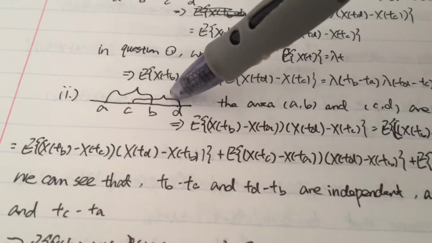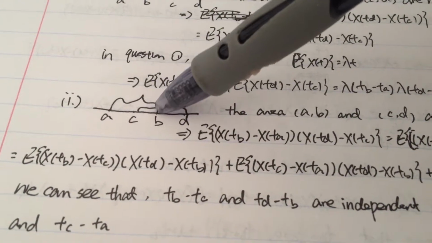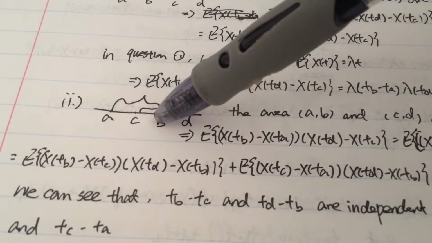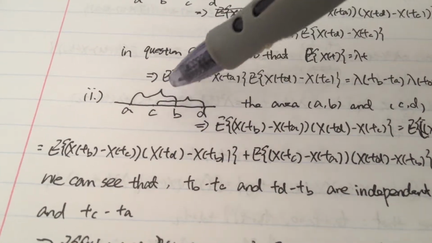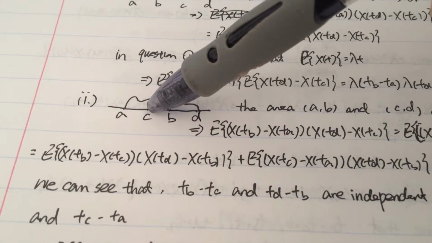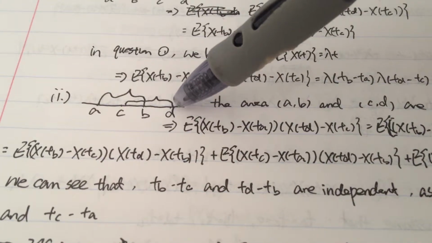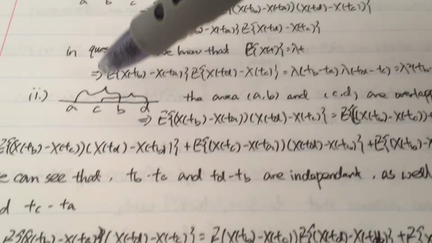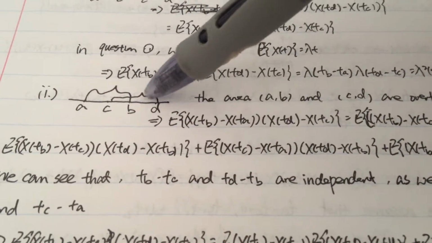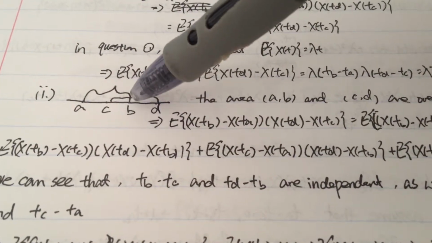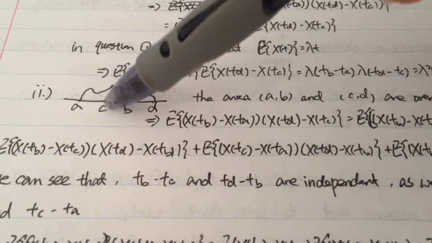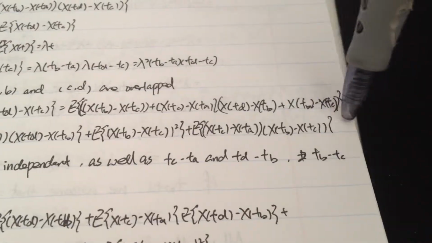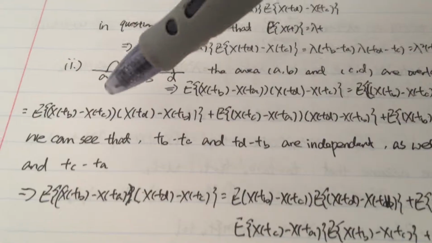non-overlapped parts, so that we transfer XB minus XA into XB minus XC plus XC minus XA, and we transfer TD minus TC into TD minus TB plus TB minus TC, so that this part can transfer into this part.